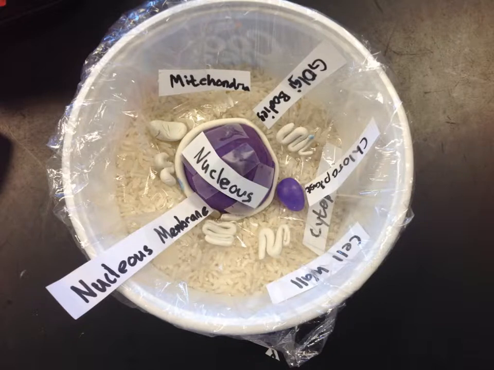Next we have the cytoplasm, which is all the rice right here. The cytoplasm is a jelly-like material found throughout the cell. The chemical reactions within the cell take place in the cytoplasm.